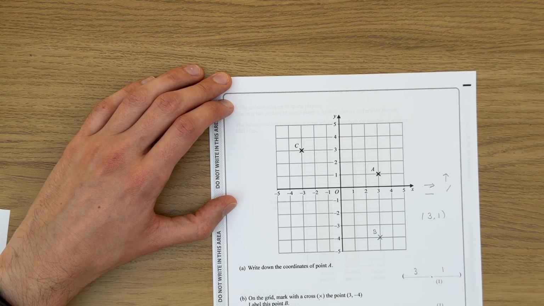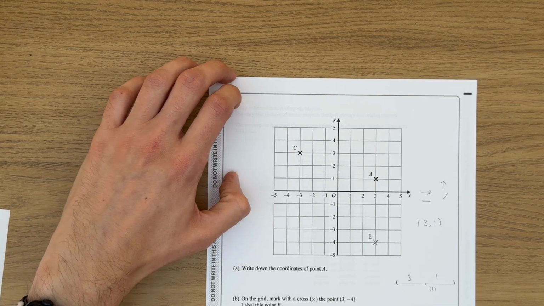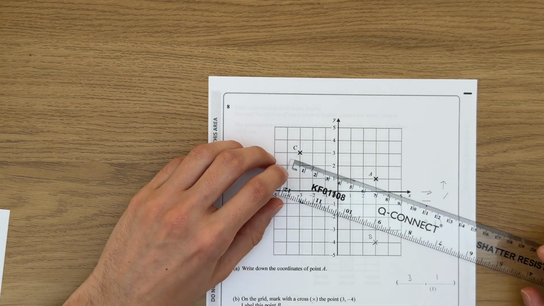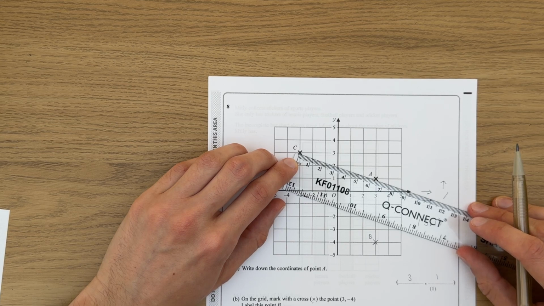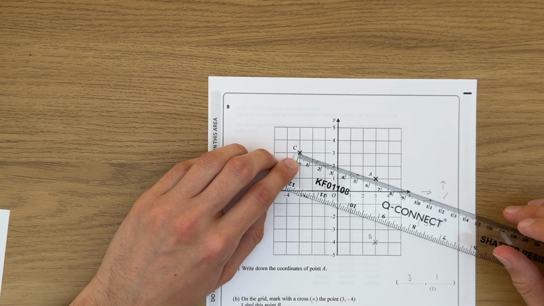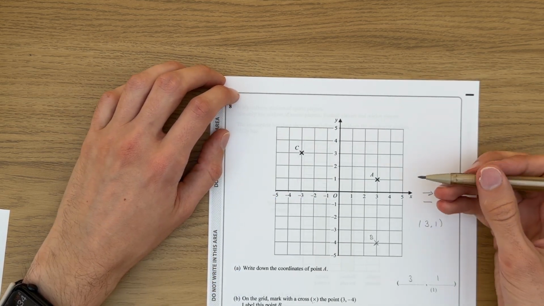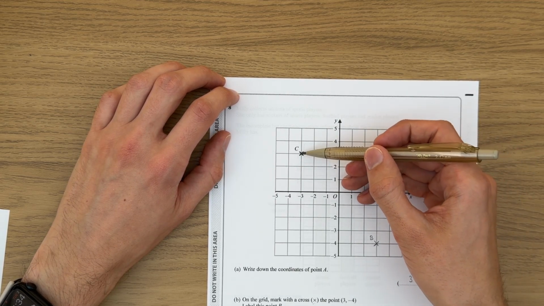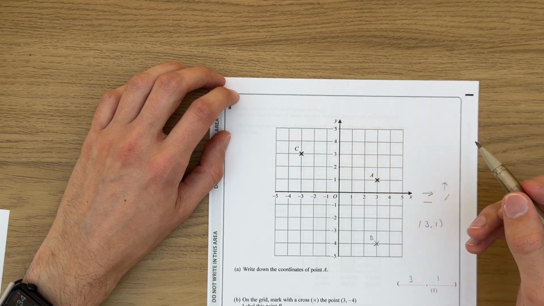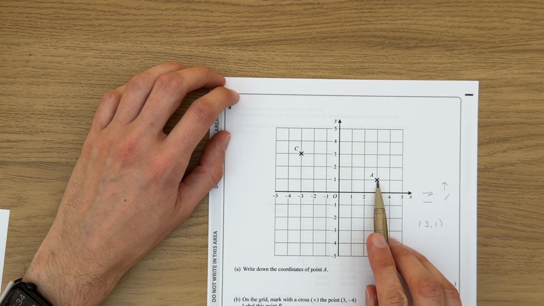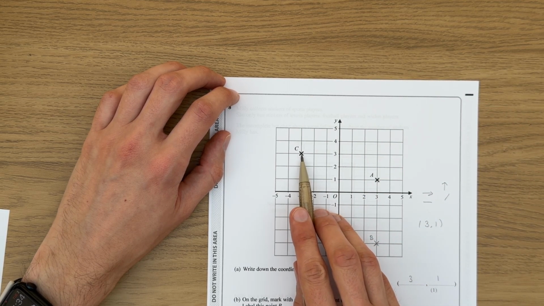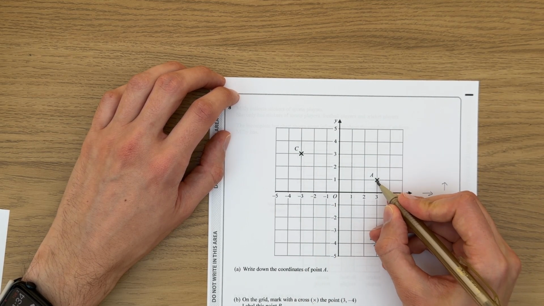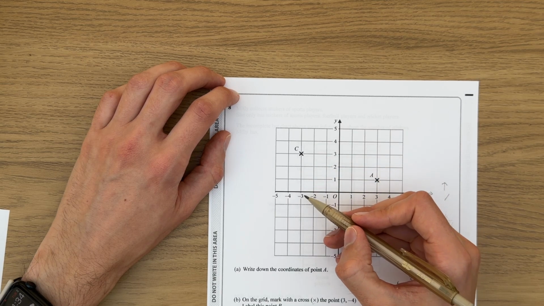Write down the coordinates of the midpoint of AC. Okay, again, there's a few different ways you can do this. Probably the easiest one is to get your ruler and measure between it. Actually, no, it's probably a bit more complicated than that. So what we want to do is find where is in between these 2 points. Now, the easiest way to do it is to pick what this x value is and what this x value is. So in this case, this x value is 3. This x value is minus 3.